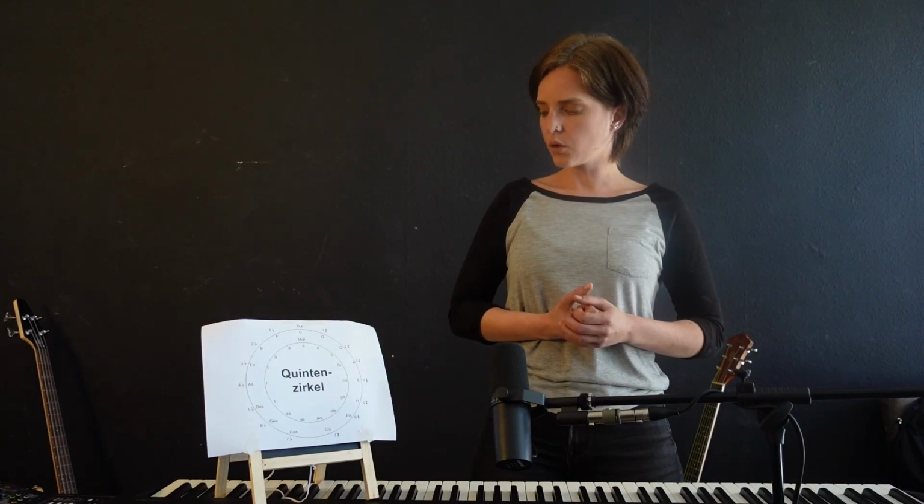Great. So I hope I was able to explain the circle of fifths and its functionality in a way that you can imagine using it, because it's an amazing tool.